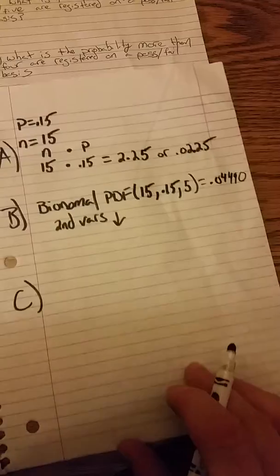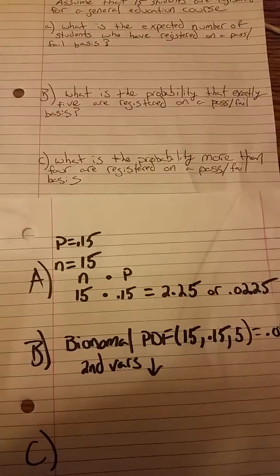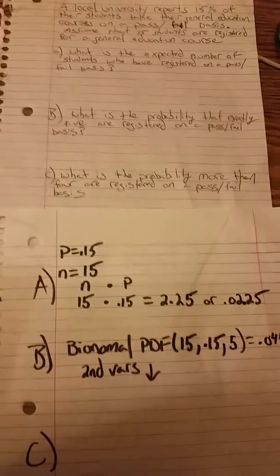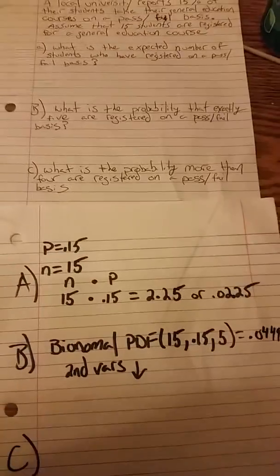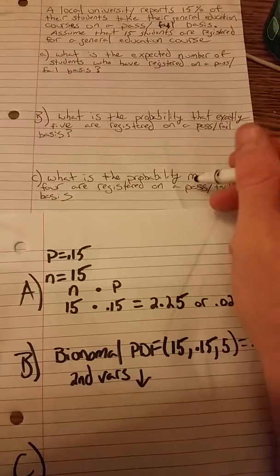C. Okay. What is the probability more than 4 are registered on a pass-fail basis? Well, this is a cumulative question because it's asking more than 4.